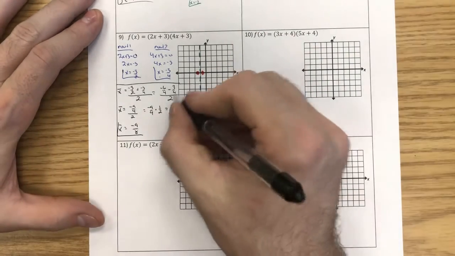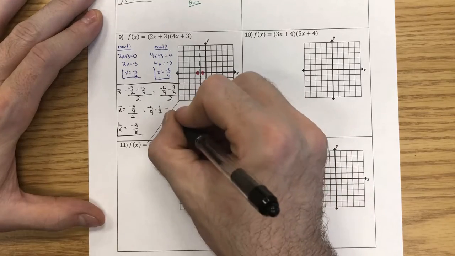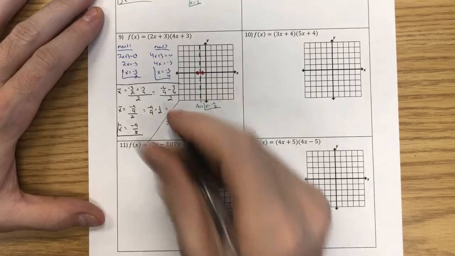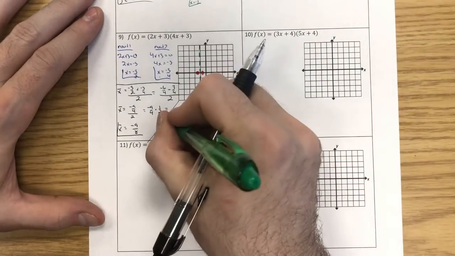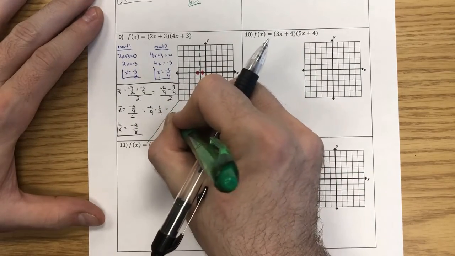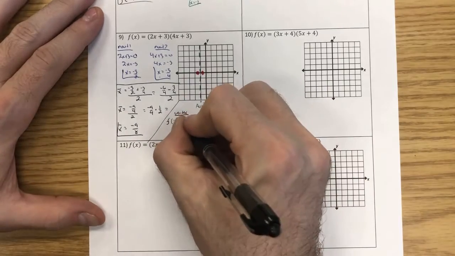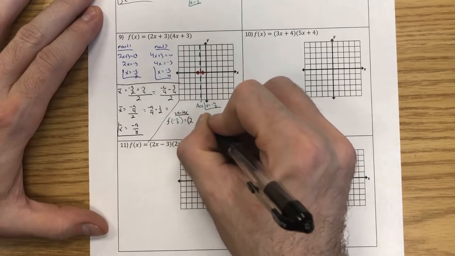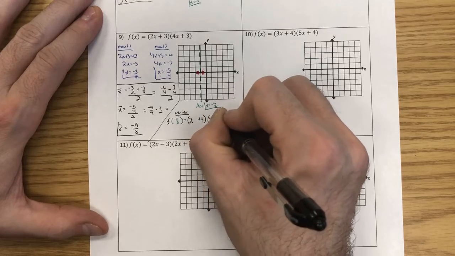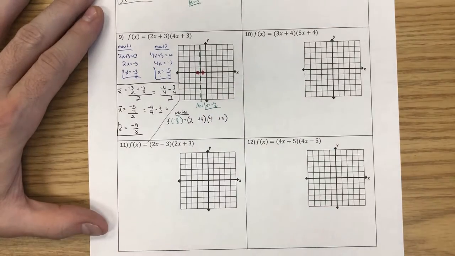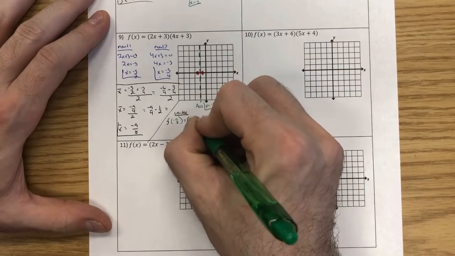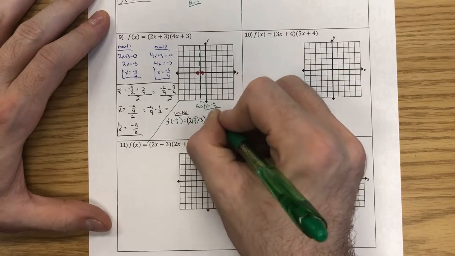So I'm going to plug that in and say, to find my vertex, I'm going to take f of -9/8 equals 2 plus 3, 4 plus 3. And we see that this is going to get a little dirty. That's okay. -9/8, -9/8.